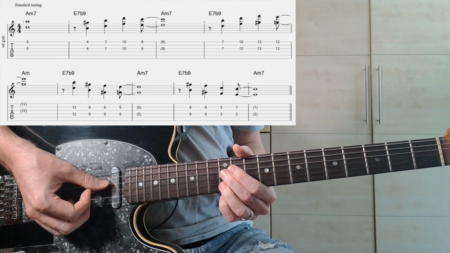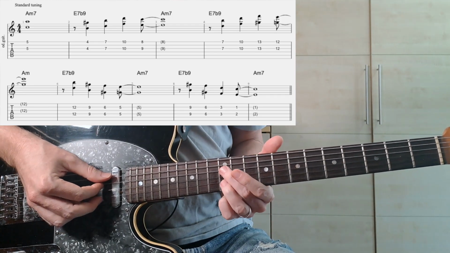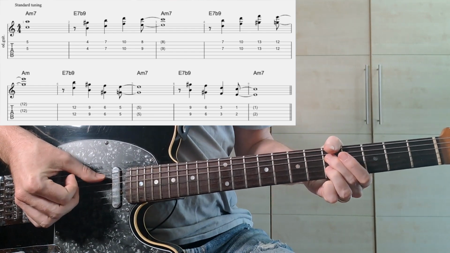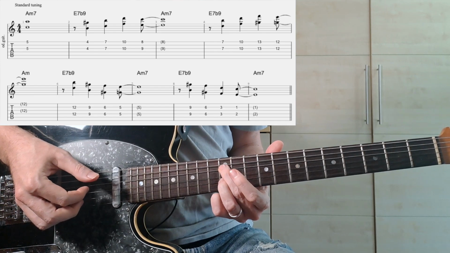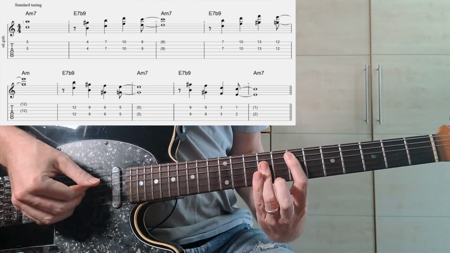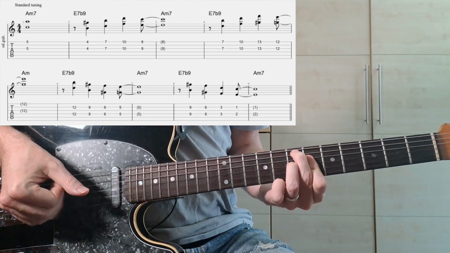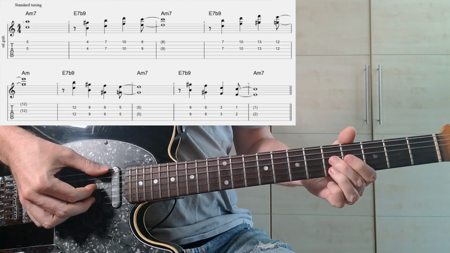Okay, then the E7 chord is coming again, and then I'm using those shapes on the D and B string pair. Right, again, this time, that's just part of an E7 chord, part of an E7 chord here, part of an E7 flat 9 there, resolving to the A minor 7 here.